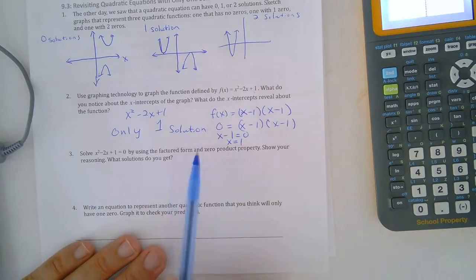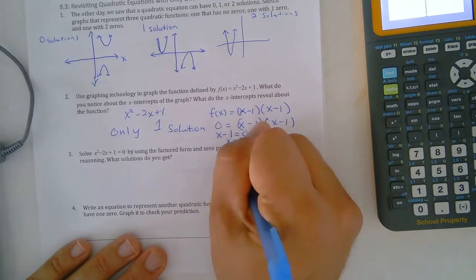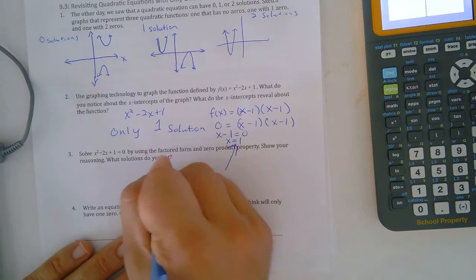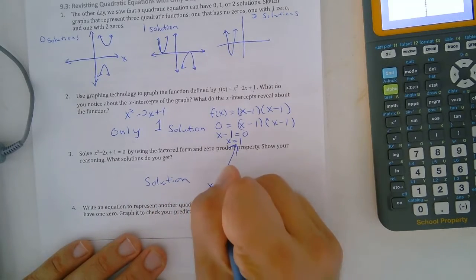So we did the zero product property because graphing technology didn't work. We ran out of batteries. So our solution is x equals 1.